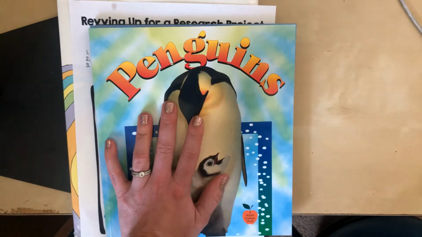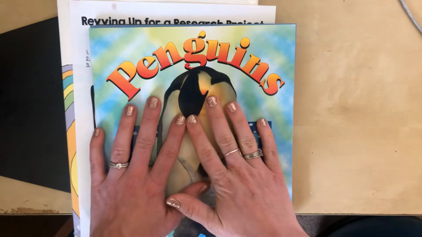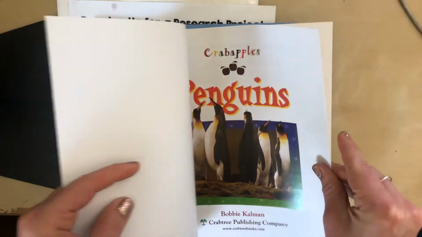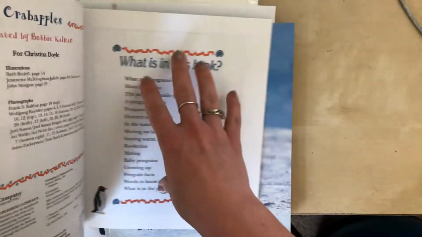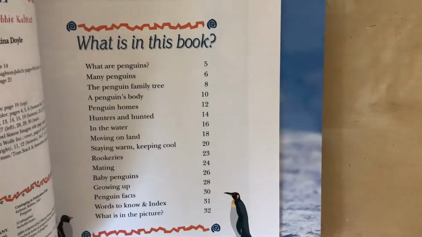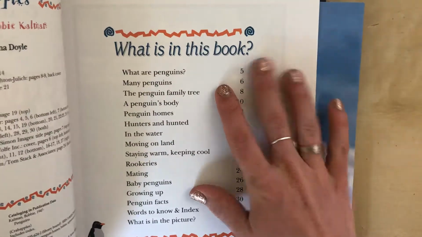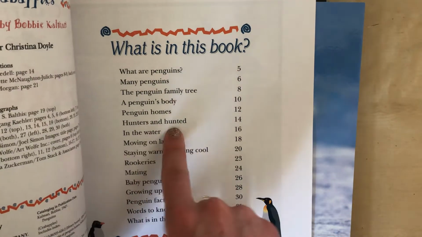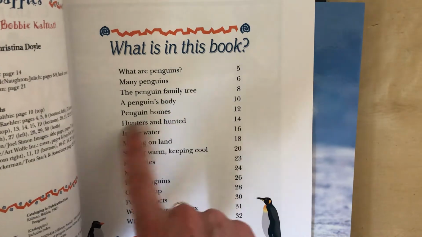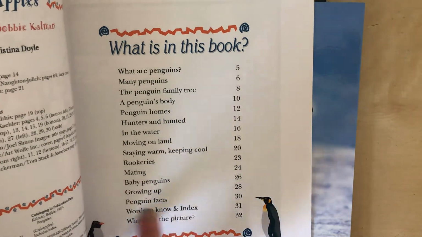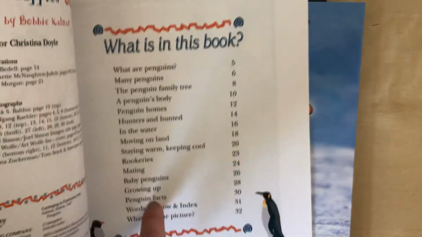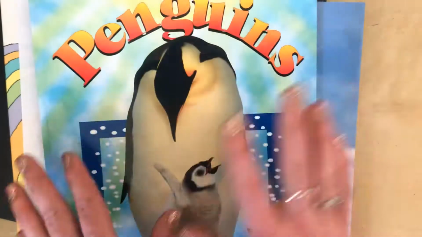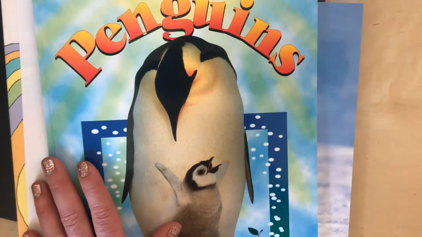Now what I'm going to do is preview my text and see what some of the common subtopics are, okay? So this first book, I do have a table of contents, which is really great. Again, we should never be skipping our table of contents. And when I look at my table of contents here, I see what are penguins, penguin family, penguin body, hunters, how they move, how they stay warm. I see a lot about baby penguins and eggs and mating and kind of their lifestyle there. So those are some of the subtopics I see in my book, Penguins.